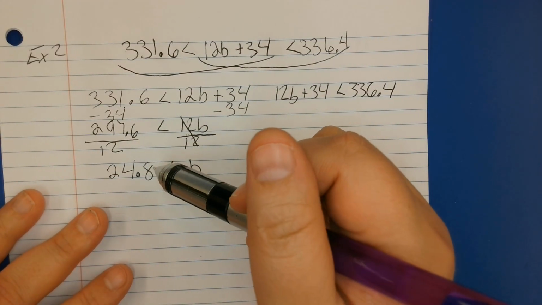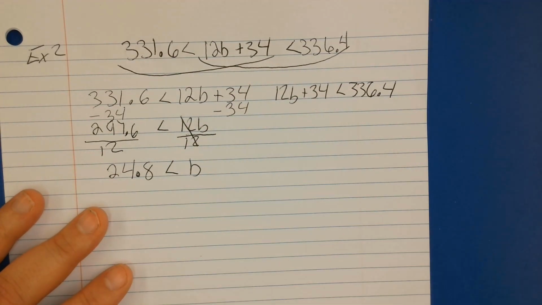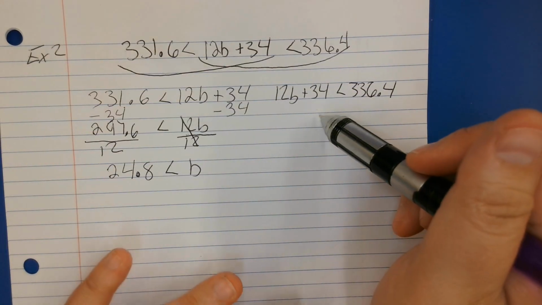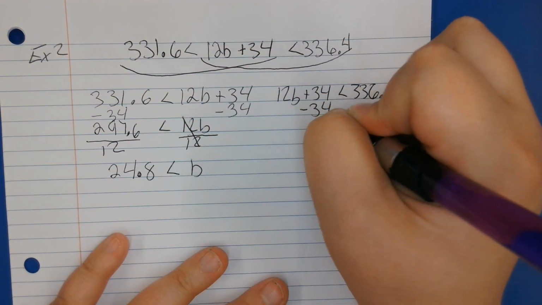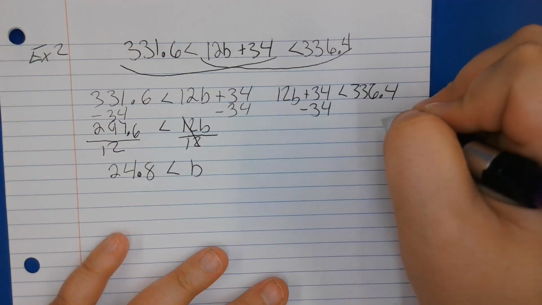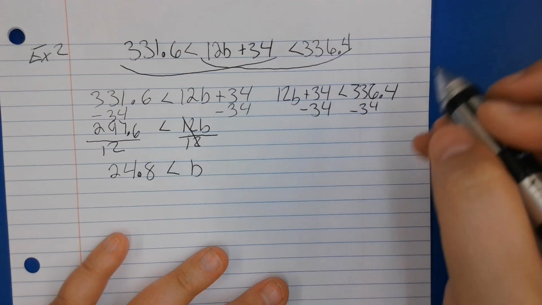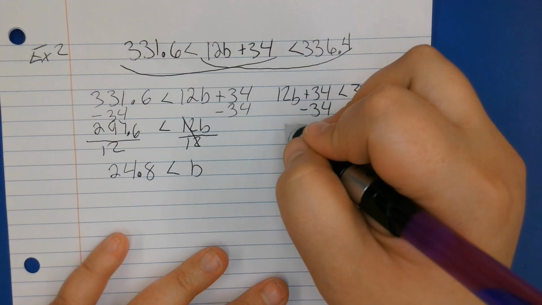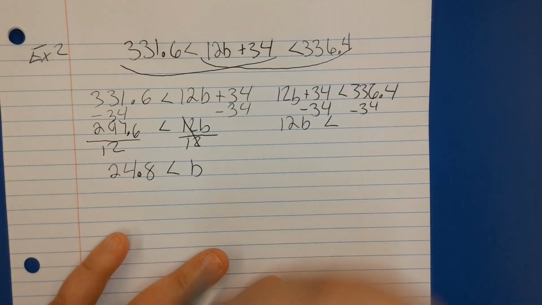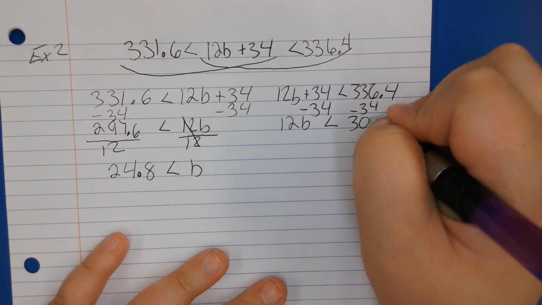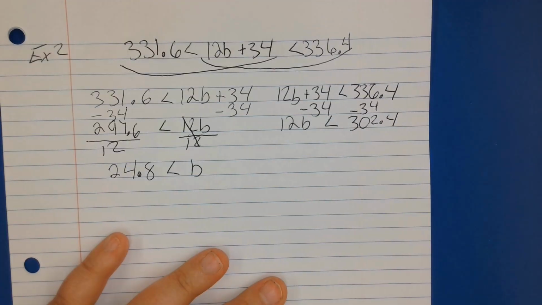So the least amount that the box of cereal would weigh is 24.8 ounces. Now I must come to my high end. I'm going to start by subtracting 34 to get the variable term by itself, minus 34. So I have 12B is less than 302.4.